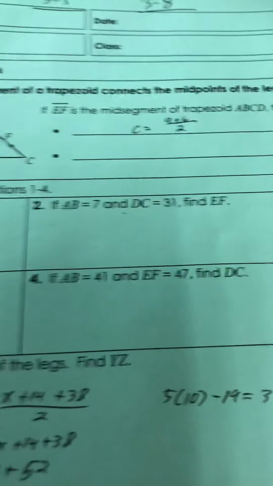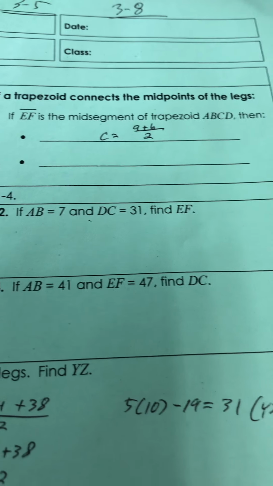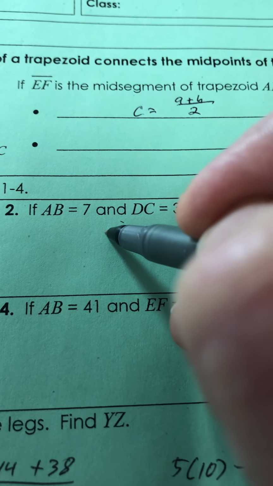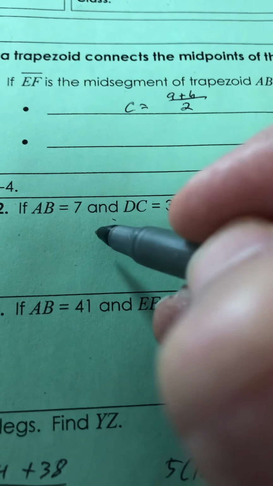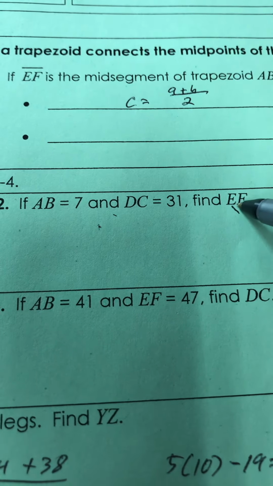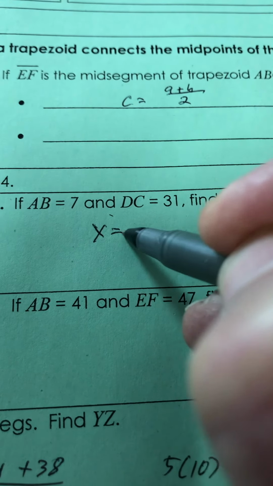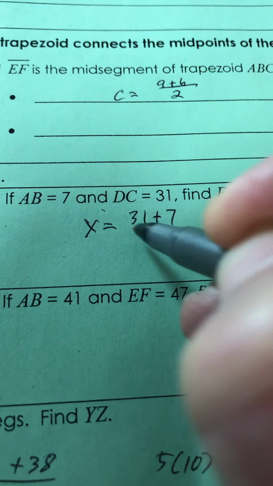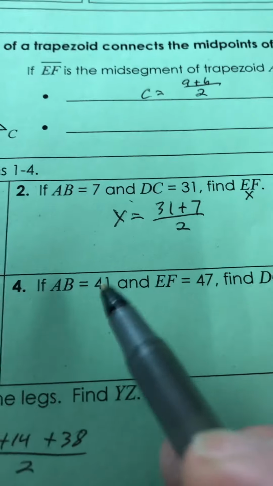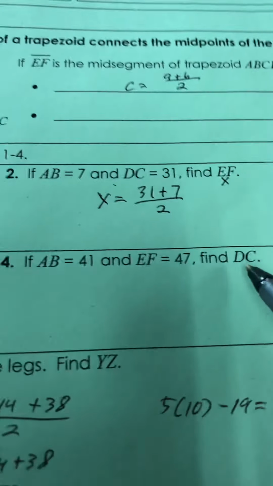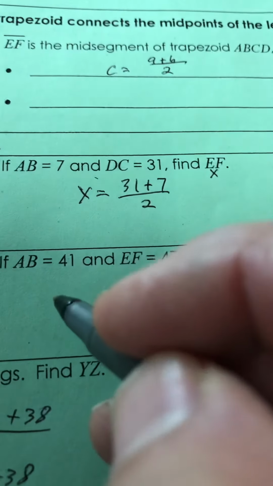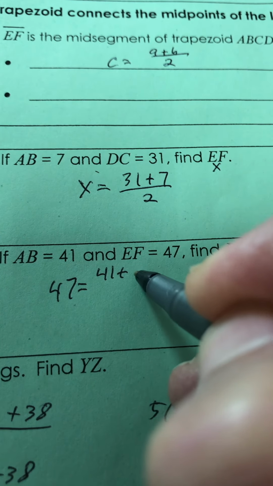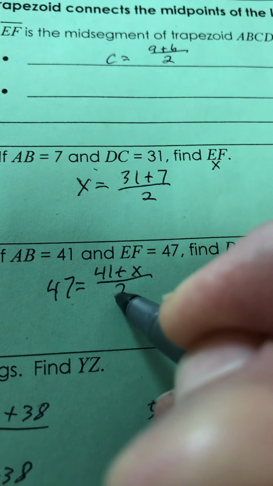In fact, it's going to be a short video, so I could set them up, A, B, and D, C. So just let me set these up for you. The side that you want, EF, I'm going to call this X for right now. So X equals, side EF, would equal 31 plus 7 divided by 2. Okay. This one you don't know the bottom one, so you do know the middle one, so you know that 47 is going to equal 41 plus something, we'll call it x, divided by 2.